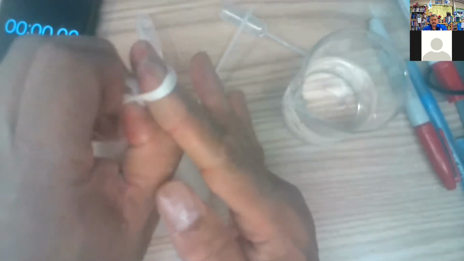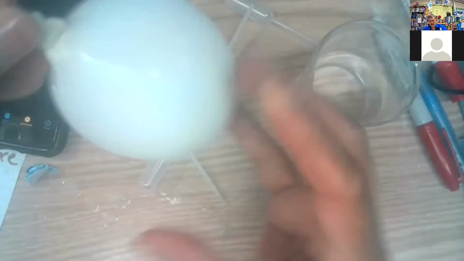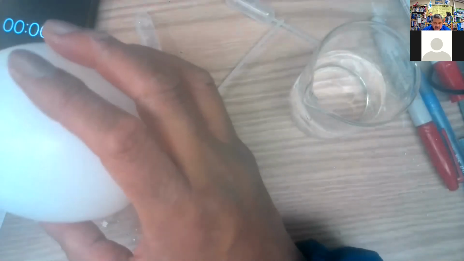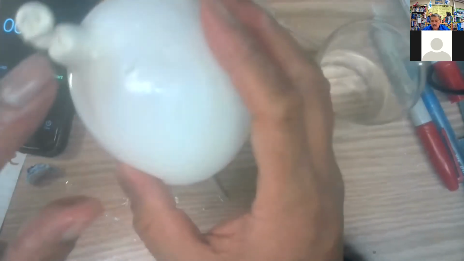Awesome air. There you go. That was pretty good. Got 5 squirts in there. We got a balloon that's tied. And oh, I got a hole.